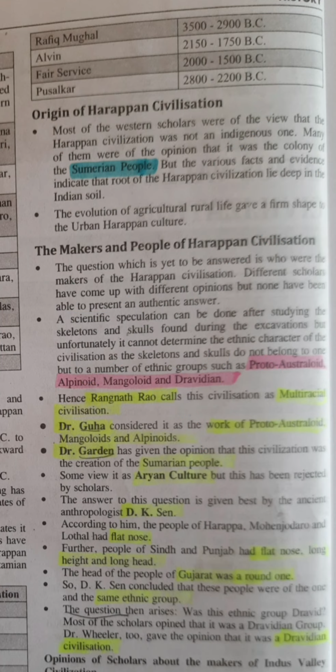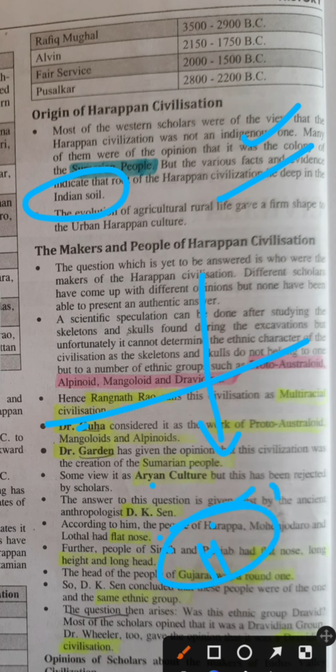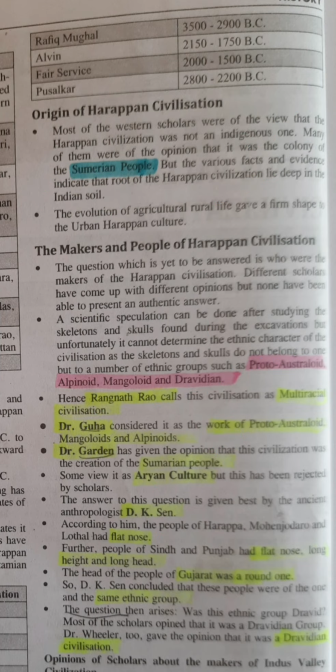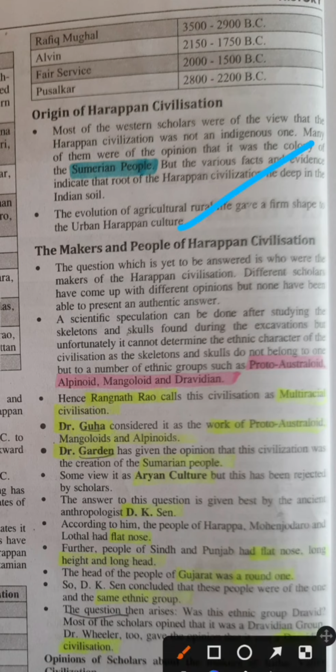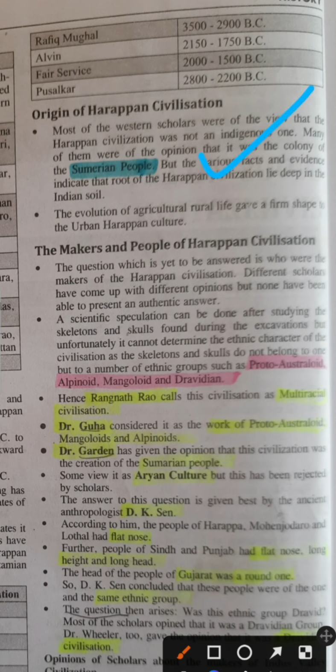And evidence indicates that the roots of Harappan civilization lie deep in the Indian soil. The evolution of agriculture and rural life gave a firm shape to urban Harappan culture. What gave firm shape to urban Harappan culture? It is the evolution of agriculture. These are some points on the origin of Harappan civilization. The most important point from this topic is that many scholars said the Harappan people were not indigenous, and it is the colony of Sumerian people.